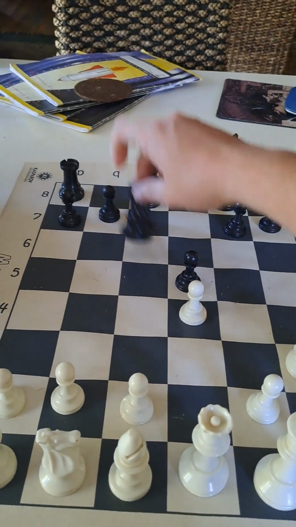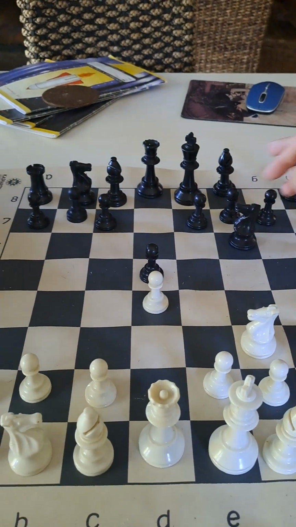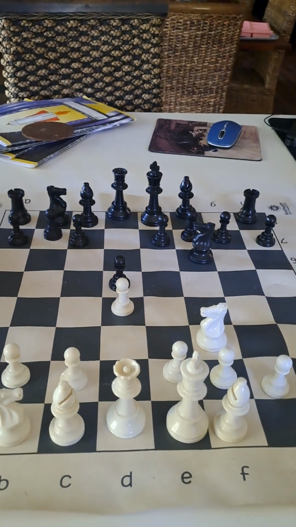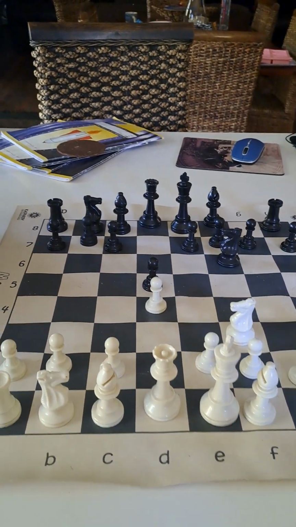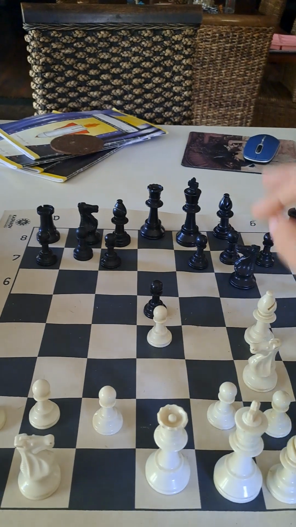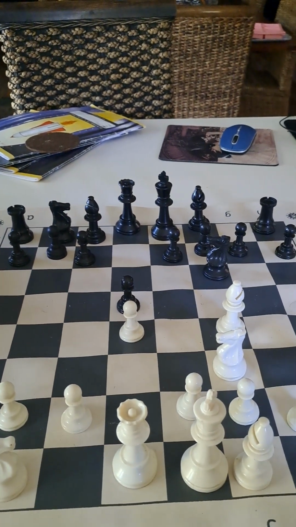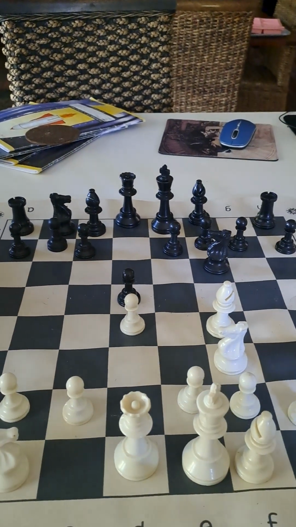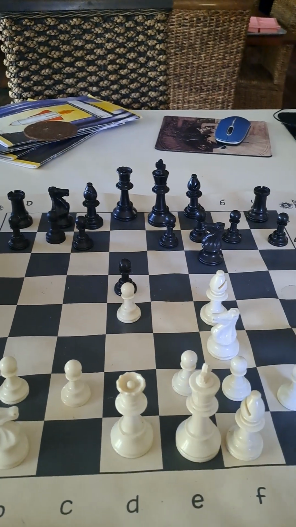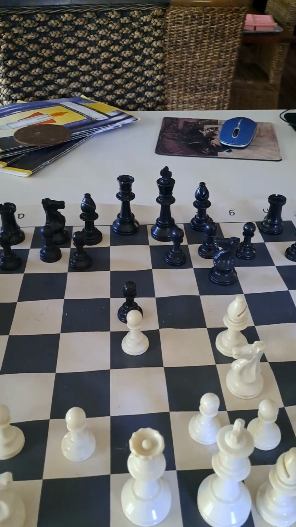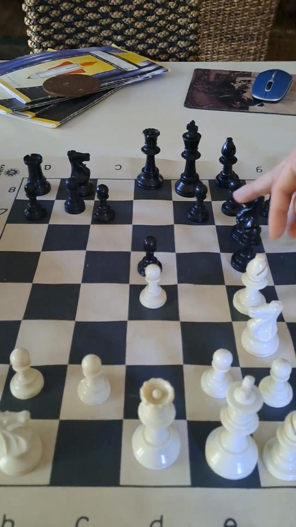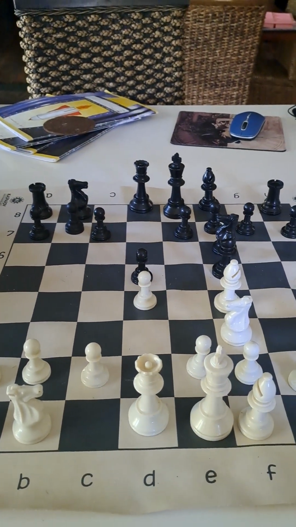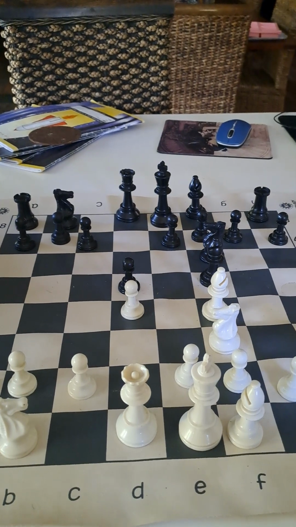Some people prefer knight c6, but for the video, just to show you, let's go with knight f6. We play bishop f4. See, bringing out the dark square bishop. And black might do the same, but for the video, bishop f5.